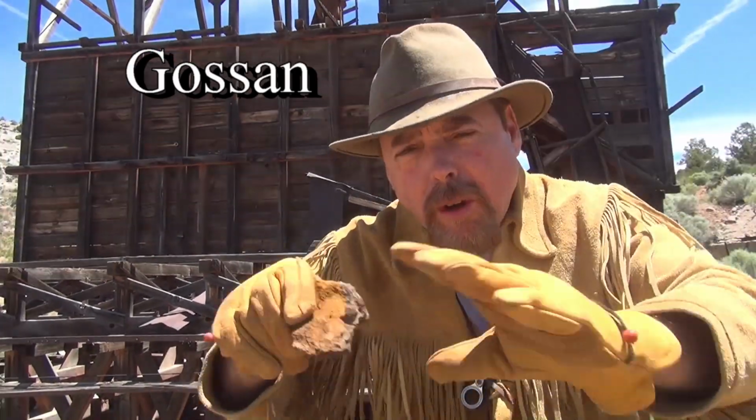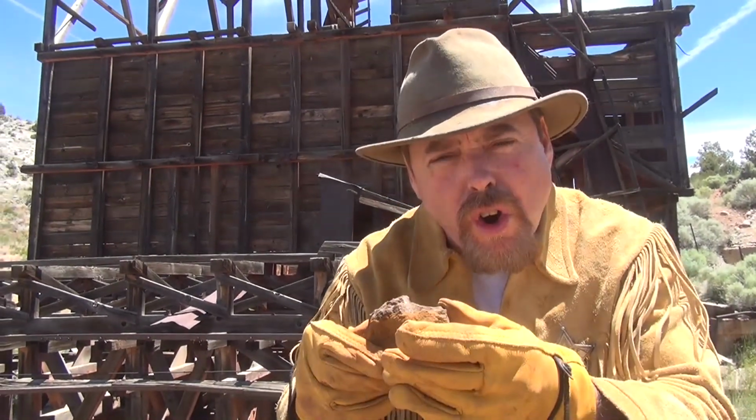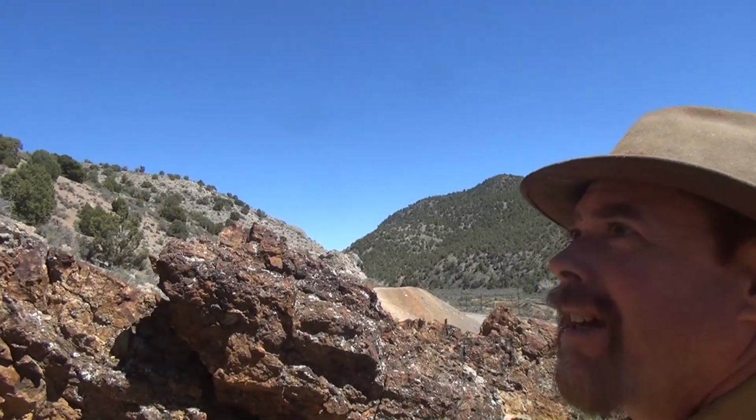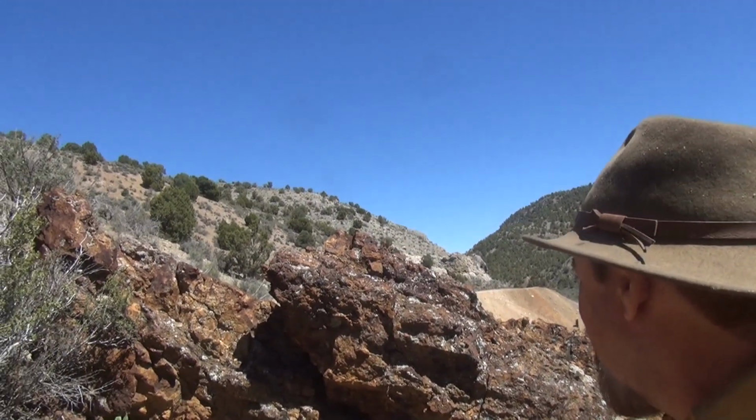And in fact, we even made videos on some of these skarn deposits. Don't let all those big words fool you. It's just skarn. It's the red skarn. You see that gossan? That's a gossan. It's a big old dike sticking up out of here, and it's oxidized sulfides.